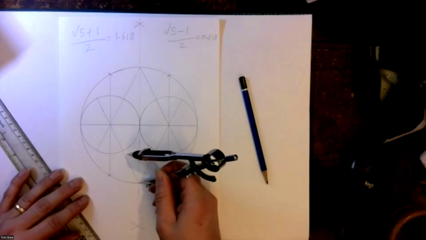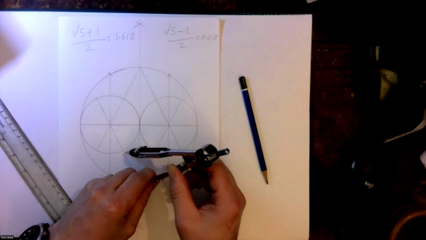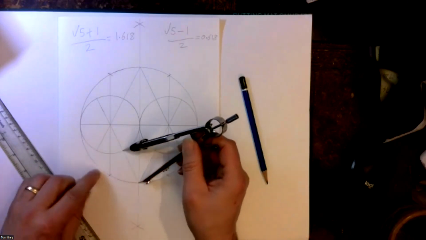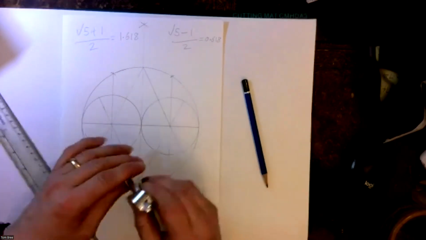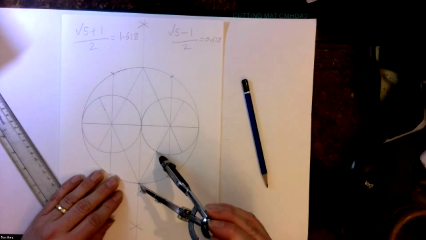Right, so I'm going to open up the compasses just a little bit, like so, where the V shape goes through the circle, and if you're drawing accurately, you should find that it does the same thing on that side.